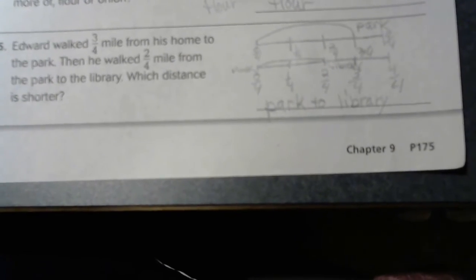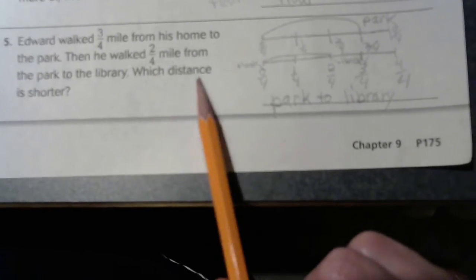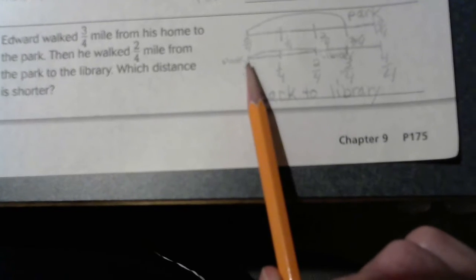From the park to the library is shorter. 2/4 is smaller than 3/4 by 1/4.